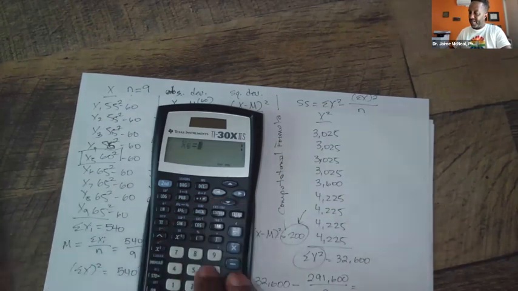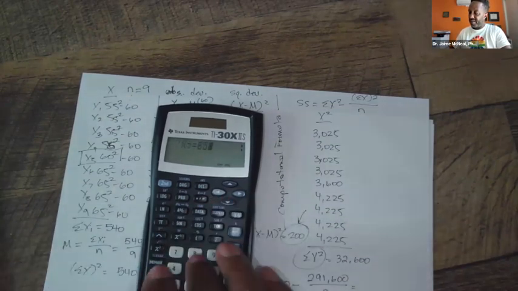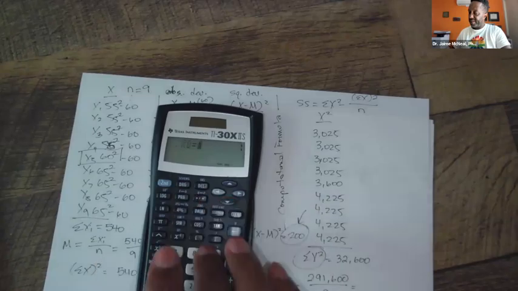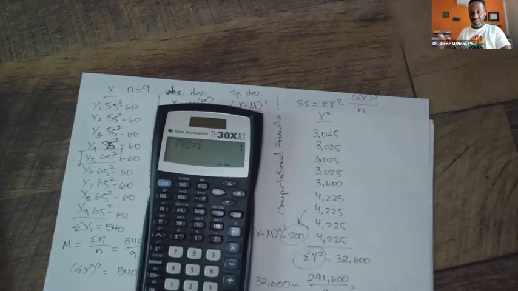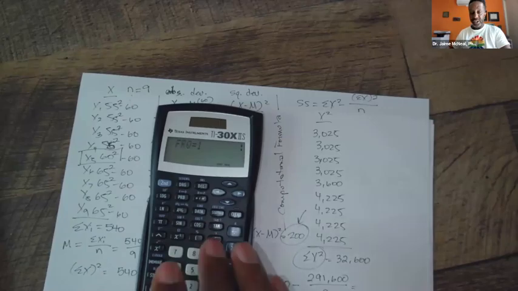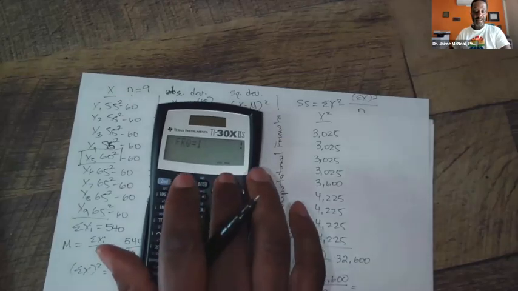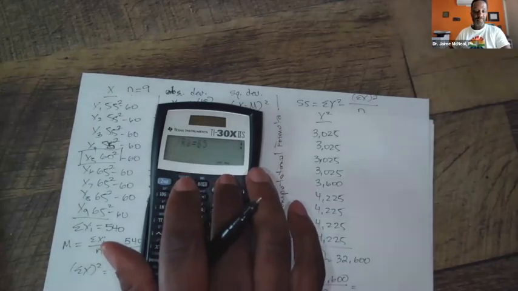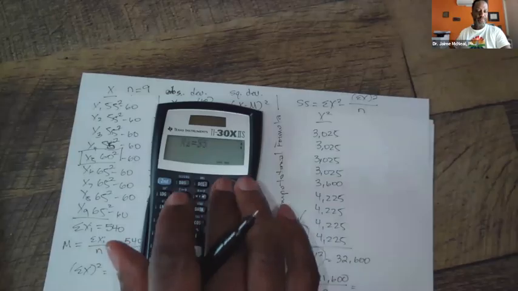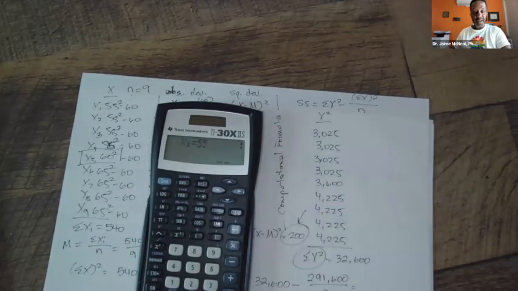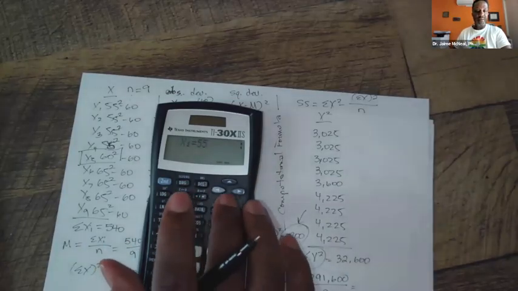X6 is 65. 65, 65, 65. All right, so that's 9. So now that I've entered all the data, I could go back all the way up to X1. Oops, I keep going past it. Yeah, I can confirm that X1 is 55.